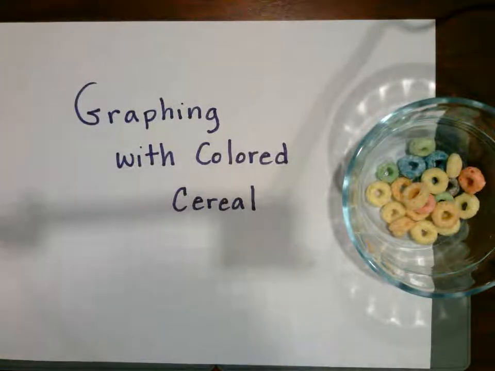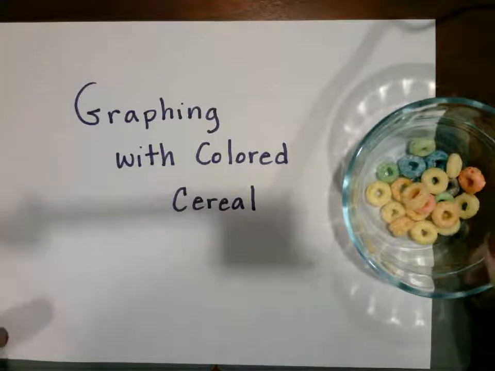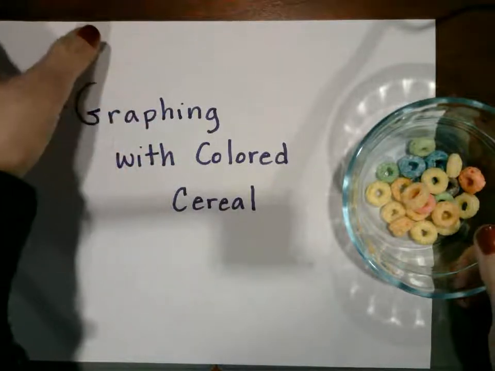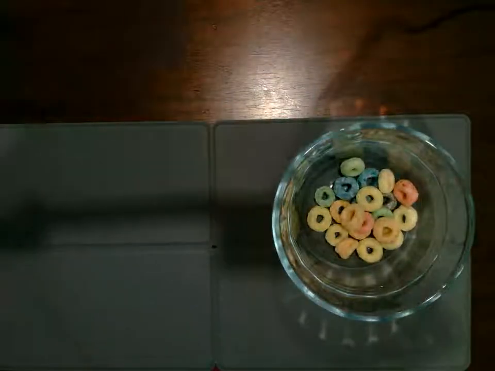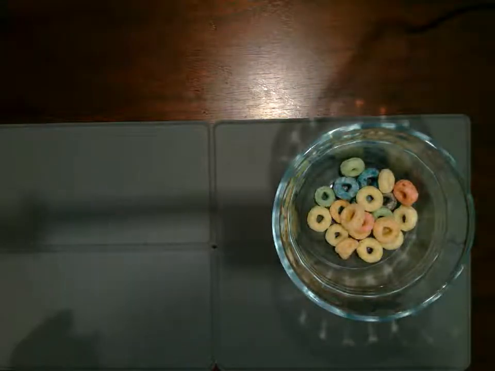Hi, today I'm going to teach you about how to show data in different ways using colored cereal. I can use graphs to show any kind of data, whether it be cereal or types of toys, etc.